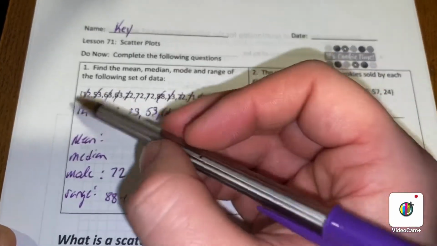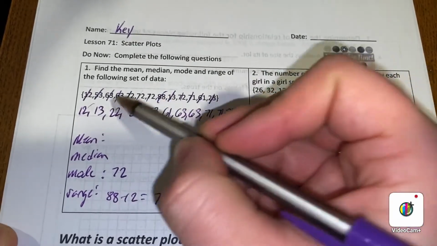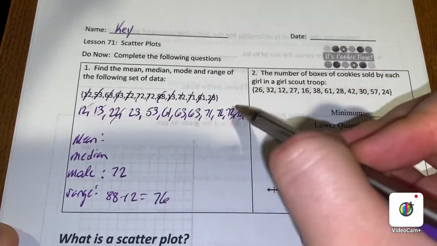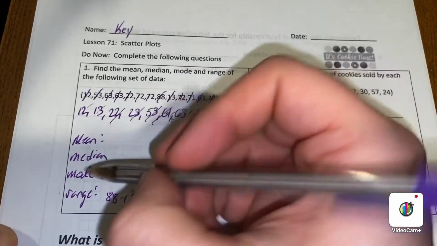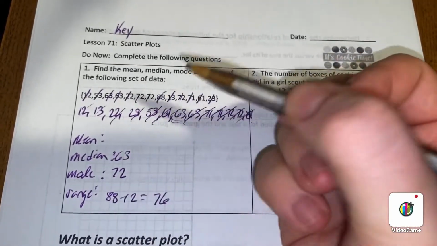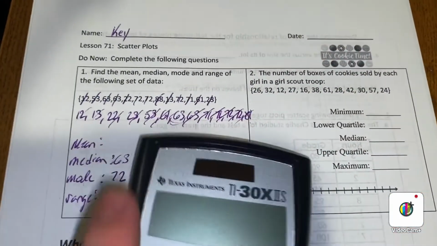The median is in the middle. So keep crossing off till you get to the middle. So it's right there, 63. And the mean, we're going to add all these numbers up.